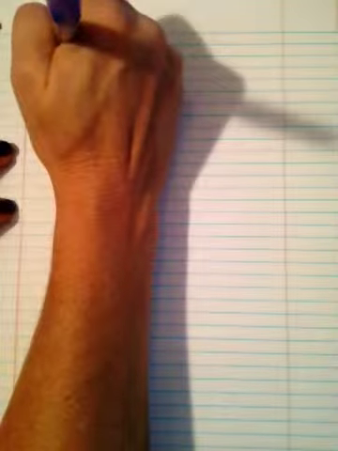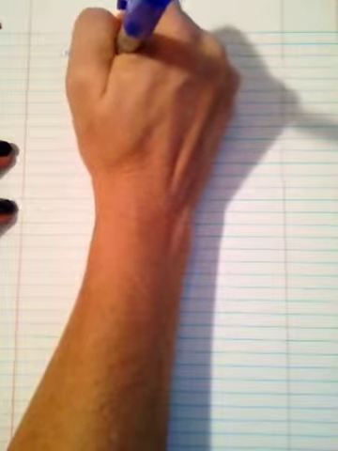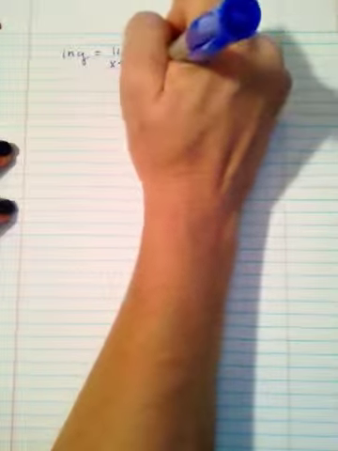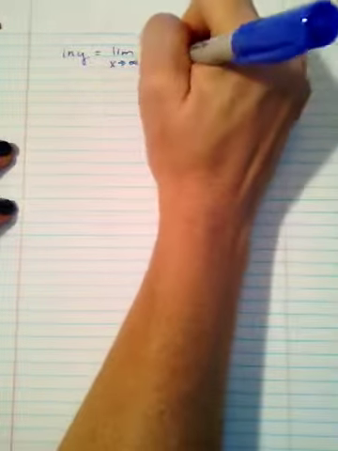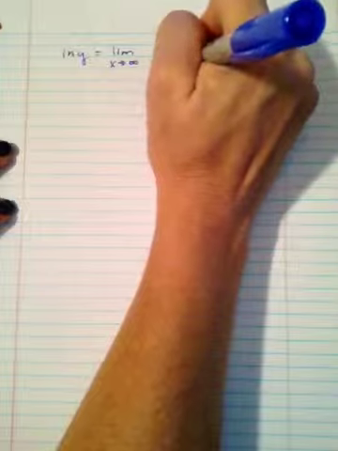Okay. So what we have is the natural log of y equals the limit as x approaches infinity of a negative 2 over x squared, over 1 plus 2 over x, and we're multiplying that by a negative x squared over 1.